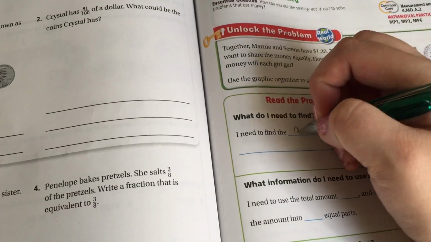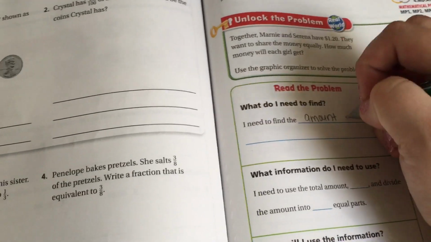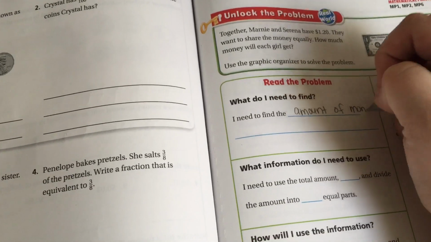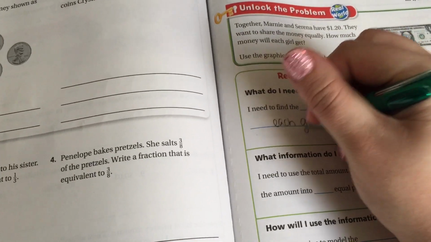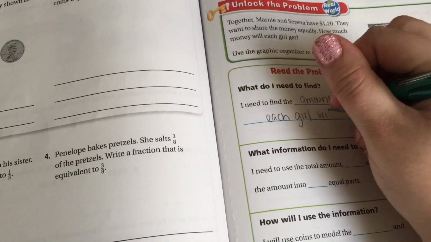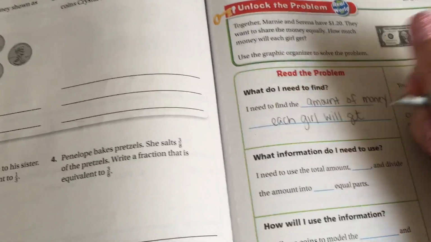So I need to find the amount of money each girl will get.